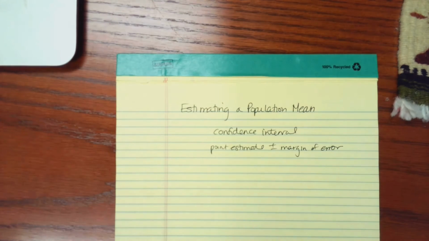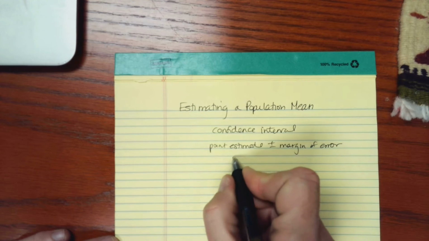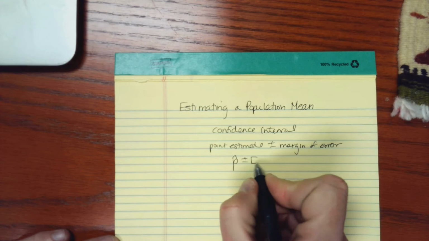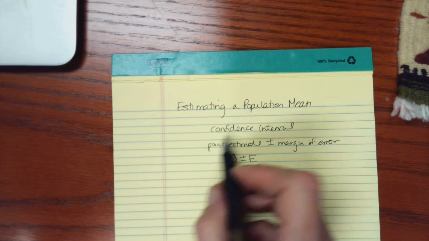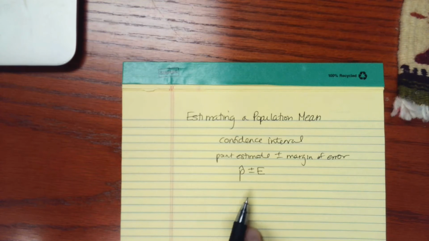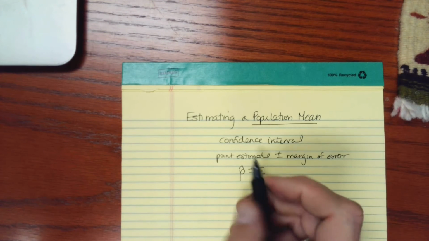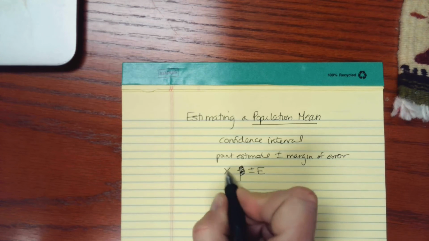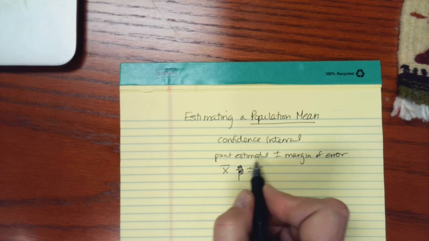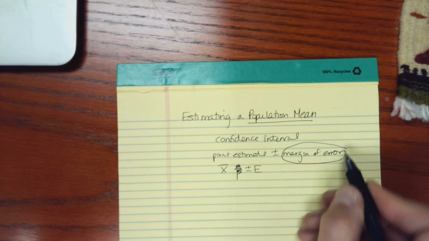So, for instance, in another video when I was talking about estimating the population proportion, we used p hat plus or minus E. E is the symbol I'm using for margin of error. But in this video, we're talking about the population mean. So for our point estimate, we'll use the sample mean. So instead of p hat, we're going to be using x bar. So that's the point estimate. So all we really need to do is figure out how we're going to calculate margin of error.